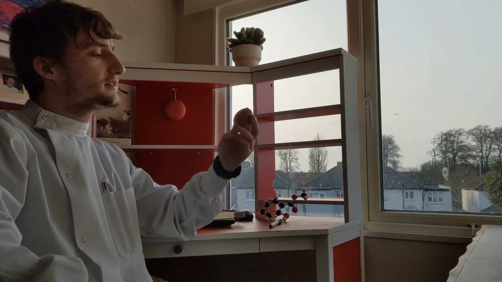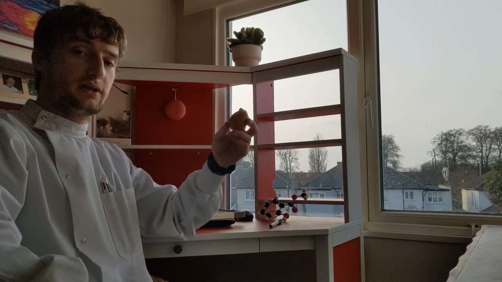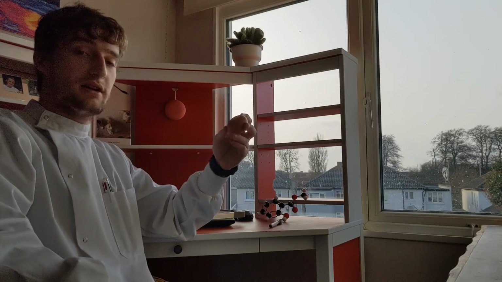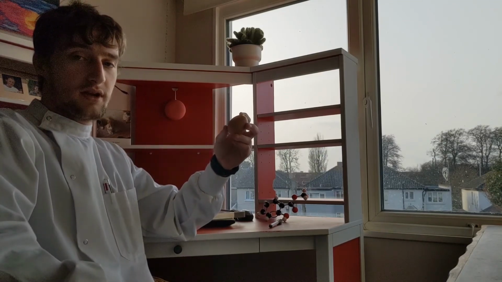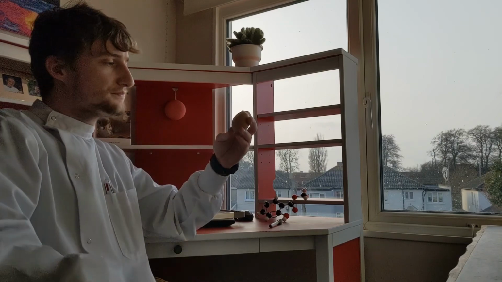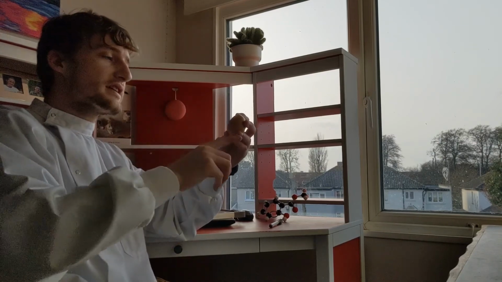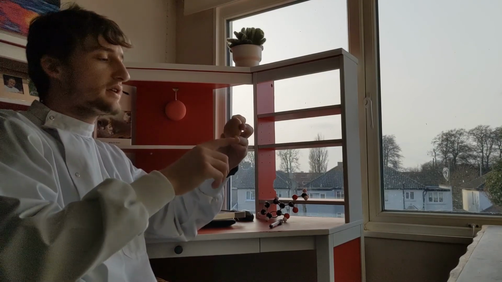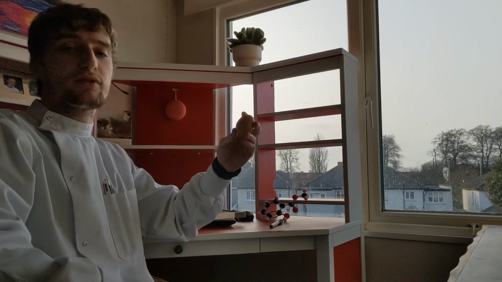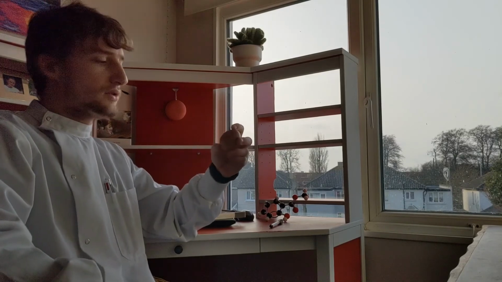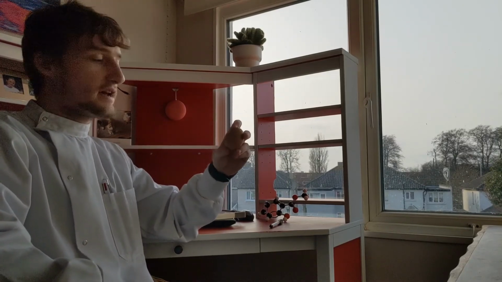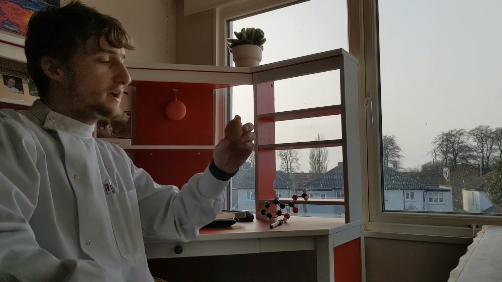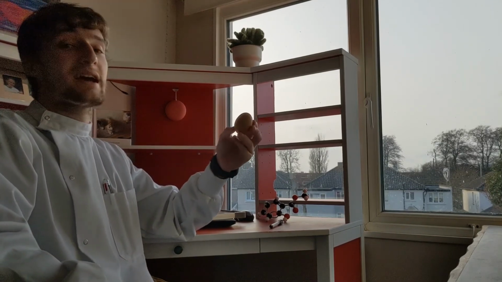You have 1 week to build a device that will keep your egg alive and in one piece when it hits the ground. There are only 2 rules. The first rule is you cannot chemically alter your egg. You cannot boil your egg, you cannot have your egg go through a chemical reaction which makes it bouncy or stronger or anything. You cannot do anything chemically to your egg. Your egg must remain exactly how I've handed it to you.